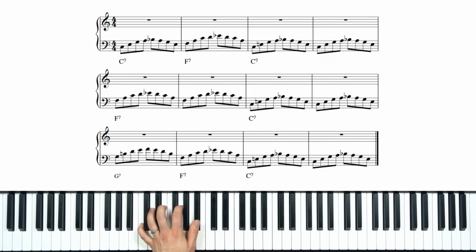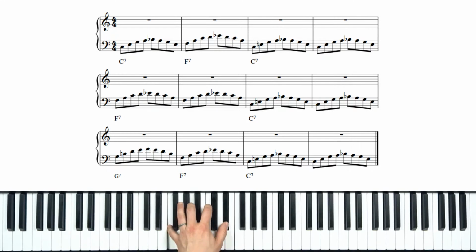Here's the form. First measure is the 1 chord. Next measure, the 4 chord. And then we're back to the 1 chord for 2 measures. Next, F7 for 2 bars. Then we're C7 for 2 bars. So far we've just used the 1 and the 4 chord.